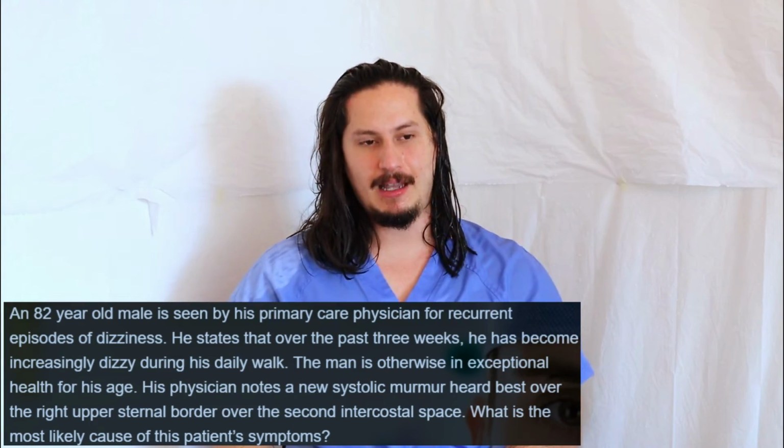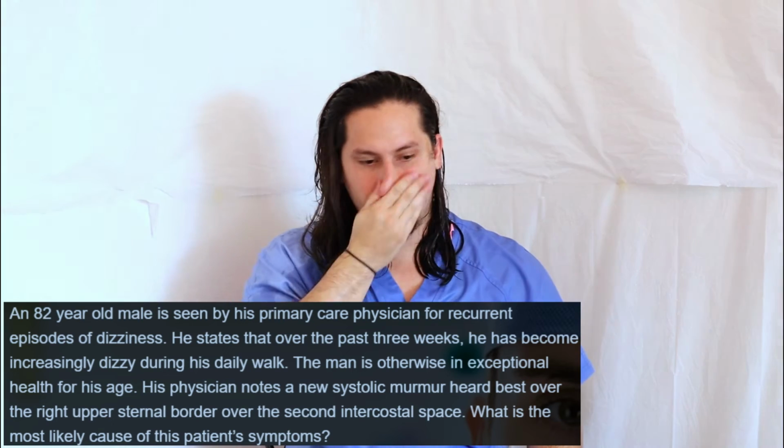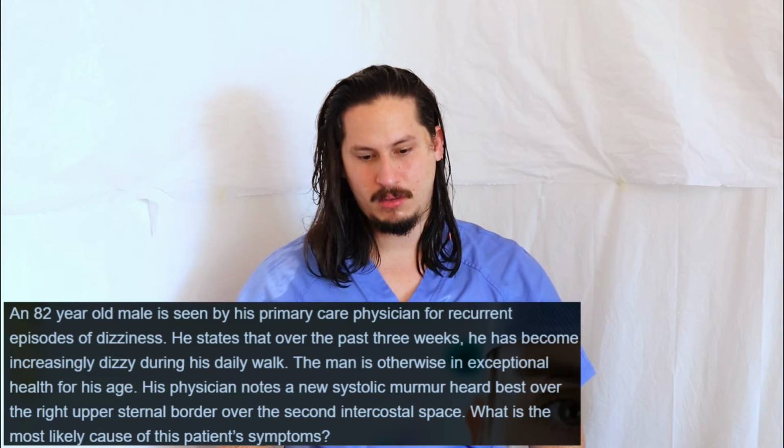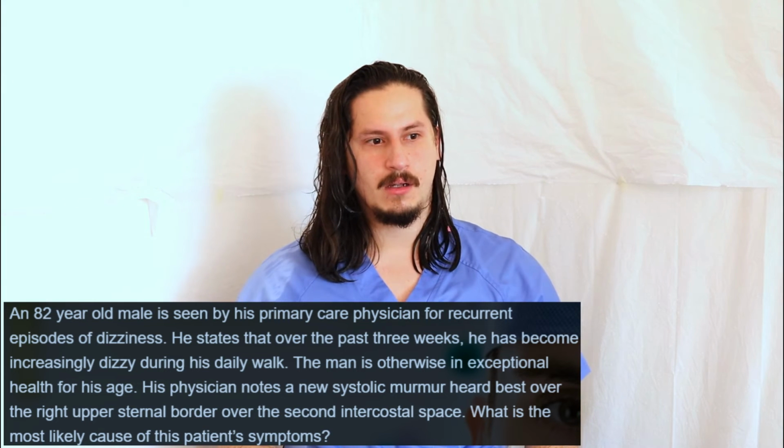A 22-year-old male with recurrent episodes of dizziness. He has become increasingly dizzy during his daily walk. You notice a new systolic murmur heard best over the right upper sternal border, over the second intercostal space. What is most likely the cause of this patient's symptoms? Well, how old was he? He is an 82-year-old male.